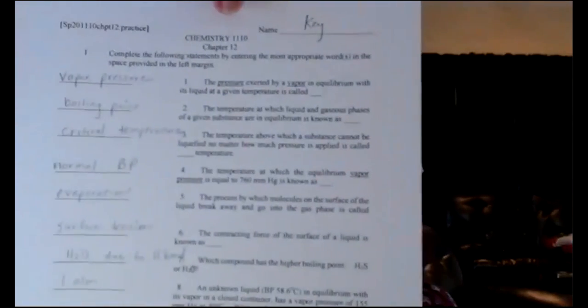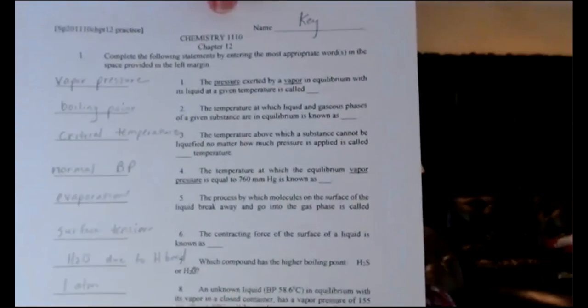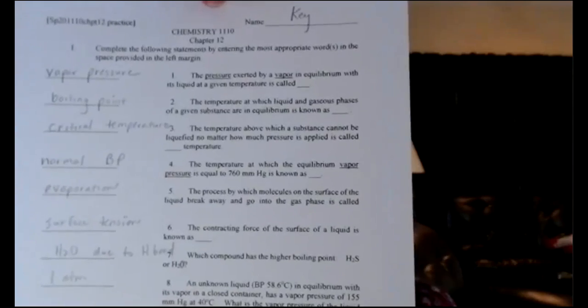You need to know all about intermolecular forces and the trends. And then some of the, I'll just hold it up. Some of this stuff was just fill in the blank definition concept. So, are there any questions with chapter 12?